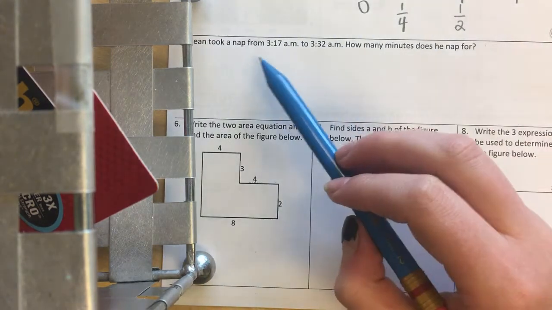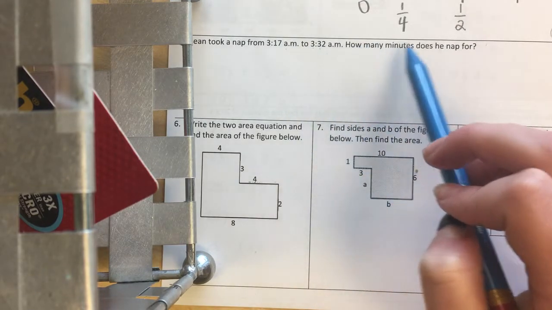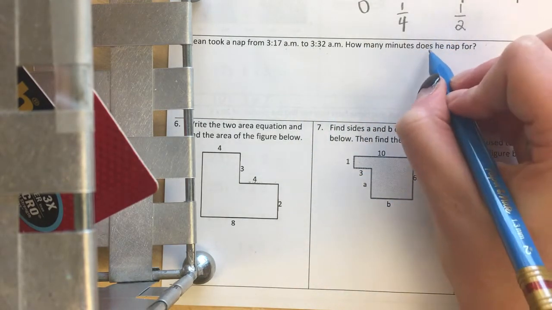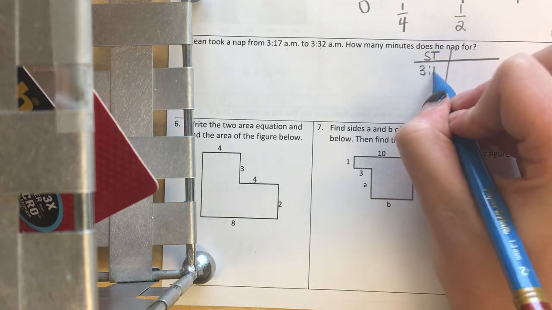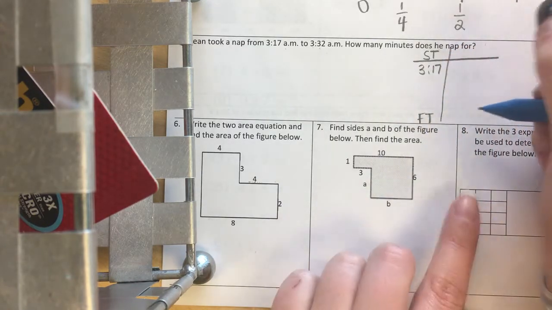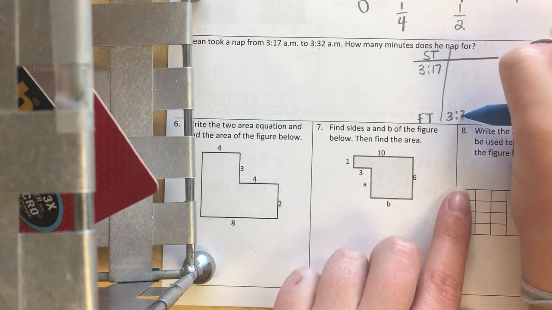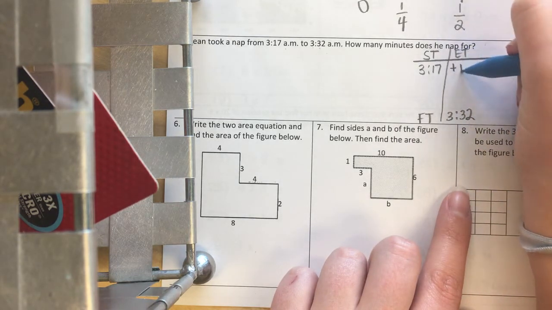Number 5, Sean took a nap from 3:17 to 3:32. How many minutes did he nap for? So he started at 3:17, and then his final time, or the end of his nap, was at 3:32. We can add 10 minutes, so I'm going to.